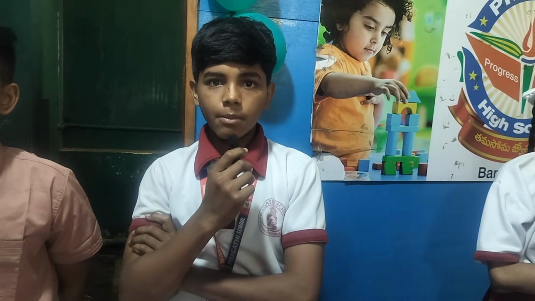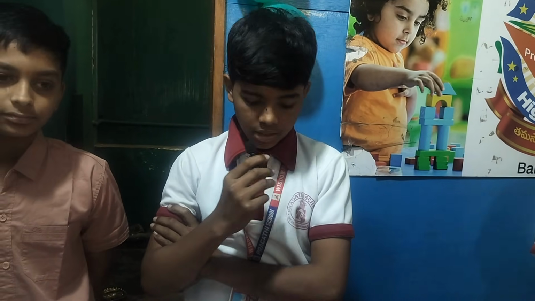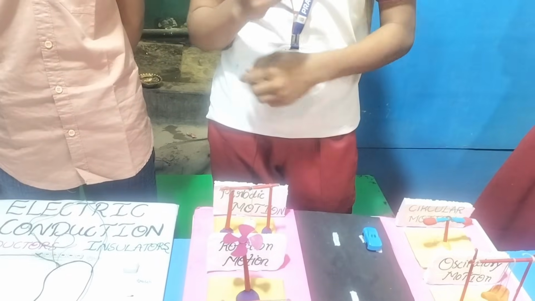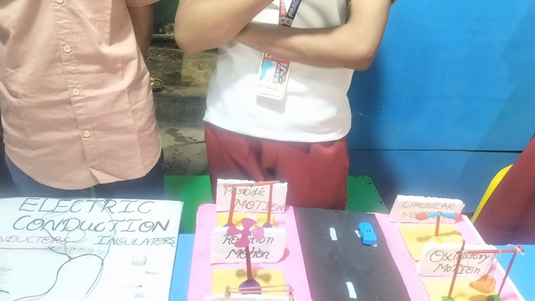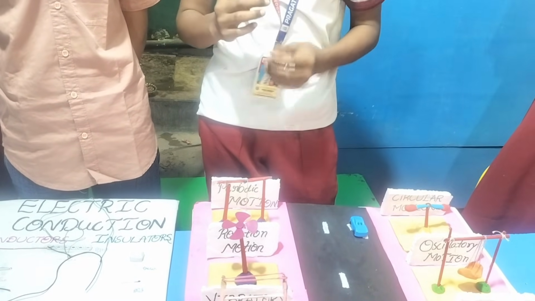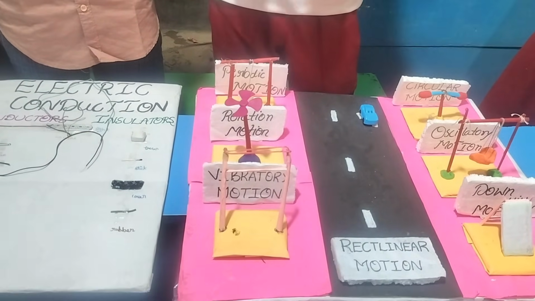Good morning, sir. My name is Esmander. I am studying 8th class. My topic is types of motion. This is periodic motion, motion that repeats itself after equal intervals of time. A pendulum, for example, moves front and back.